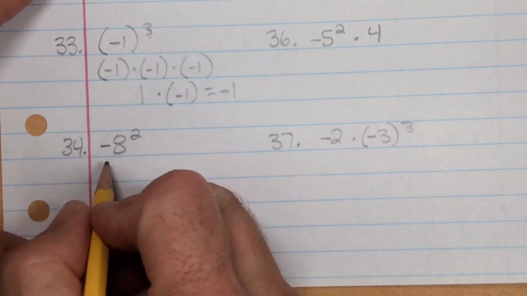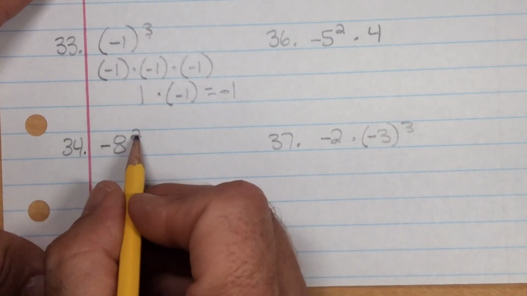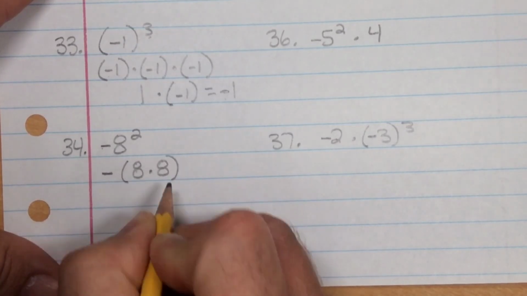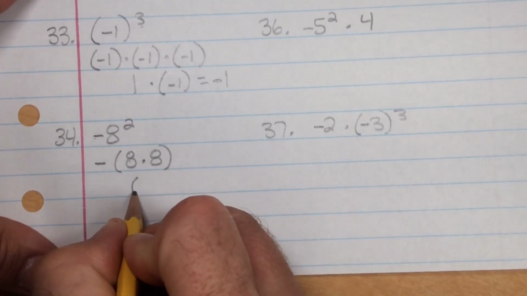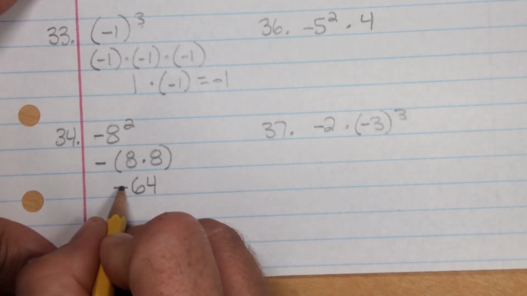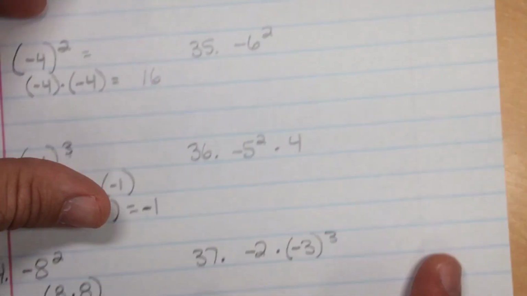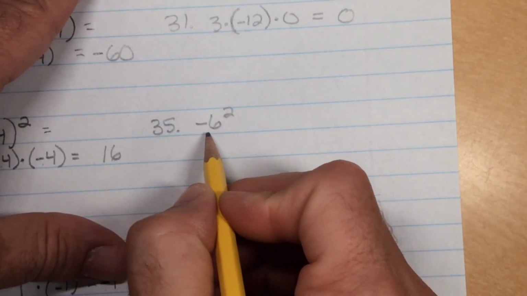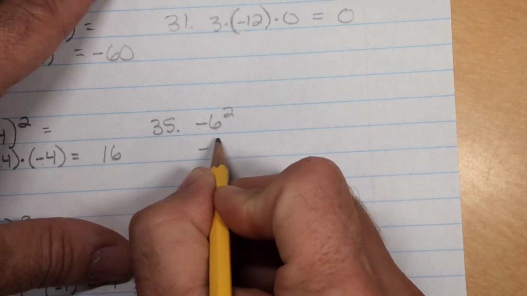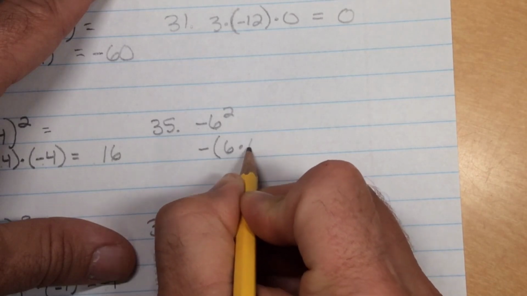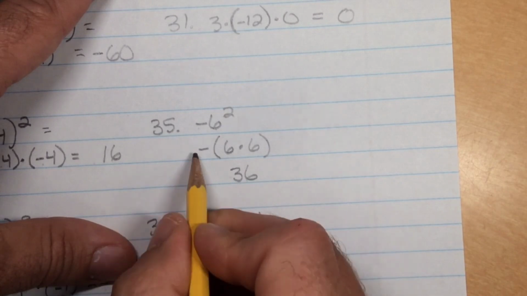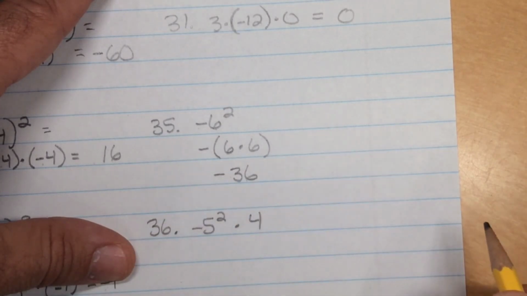And number 34, negative 8, no parentheses, squared, which means negative 8 times 8. Well, 8 times 8 is 64, and they're both positive, so same sign, positive. And then that negative comes down to give us a negative 64. Same kind of problem here. Negative 6, no parentheses, squared, will be negative 6 times 6. Well, 6 times 6 is 36, and that negative comes down to make it a negative 36.